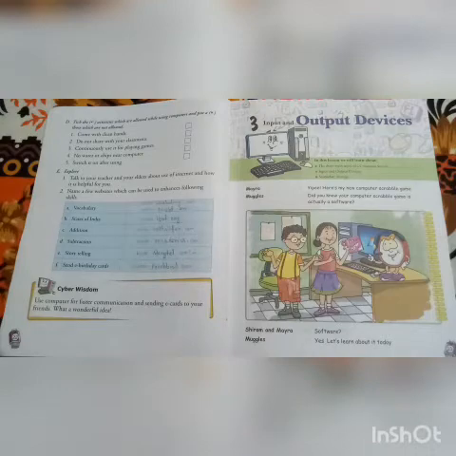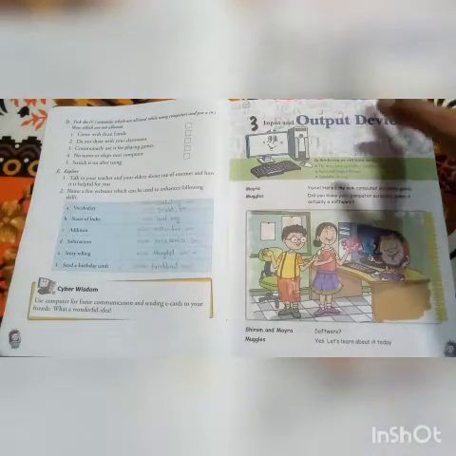Today I am going to teach you computer chapter 3, that is input and output devices. And it is a very interesting chapter, so let's start. Students, at first you see this page.